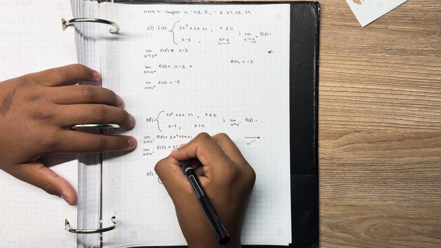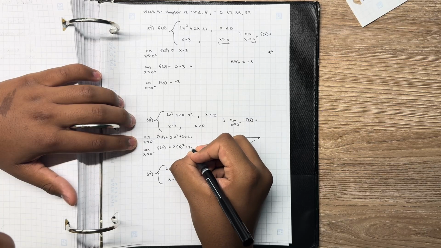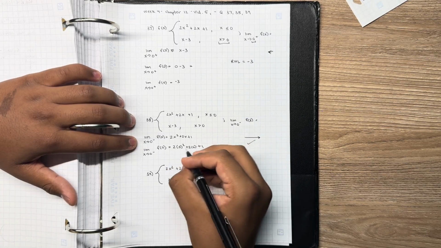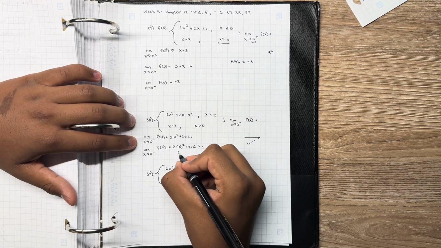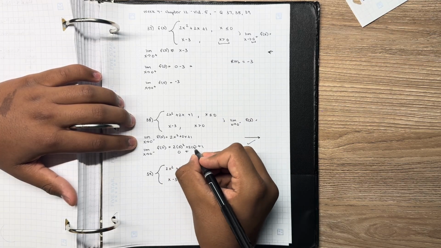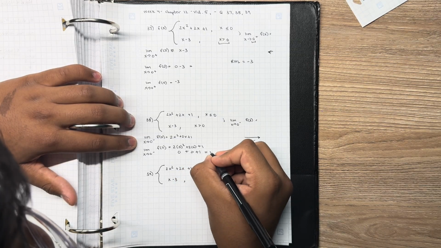And then 2, we can plug in the 0. Go ahead, plug in the 0. 2 times 0 squared plus 2 times 0 plus 1. Well, 0 squared is still 0. 2 times that 0 is going to continue to be 0. So 0 plus 2 times 0 is 0, plus 1 is equal to 1.